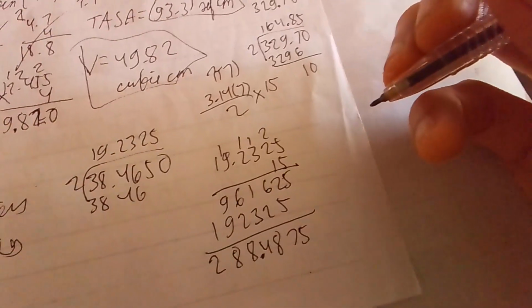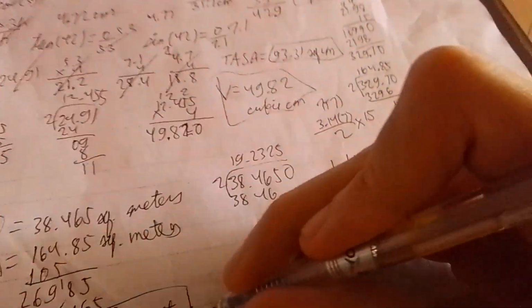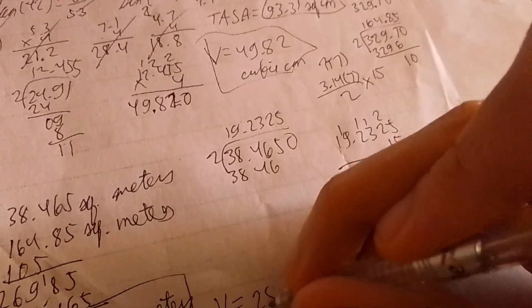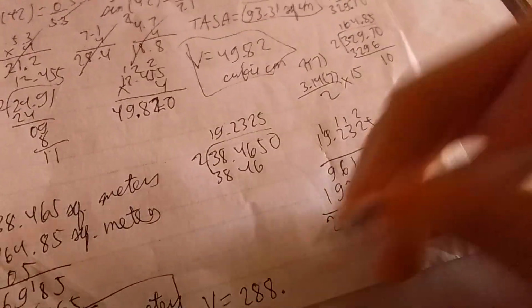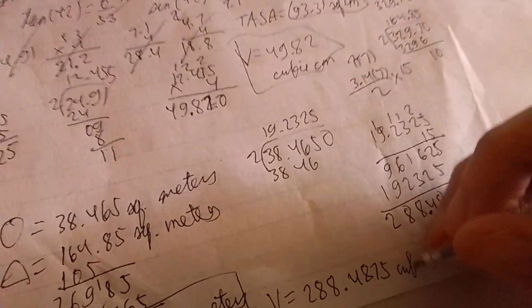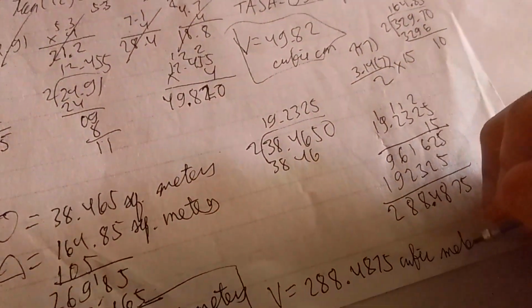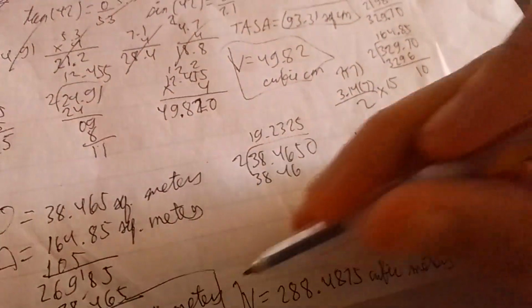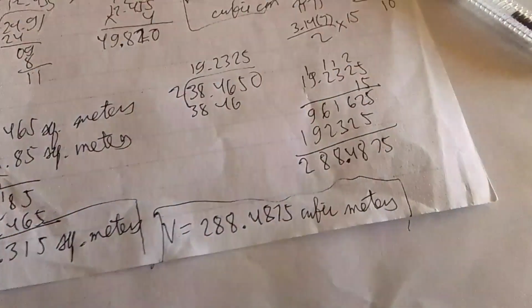Here it is. So that's our volume. The volume is 288.4875 cubic meters. Don't forget to specify your unit. And there we go, we have our answer.